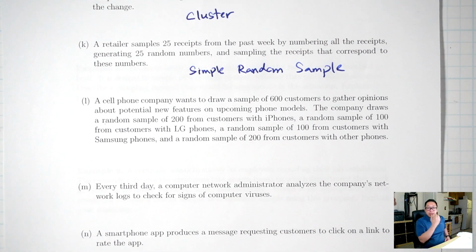L. A cell phone company wants to draw a sample of 600 customers to gather opinions about potential new features on upcoming phone models. The company draws a random sample of 200 customers with iPhones, a random sample of 100 customers with LG phones, a random sample of 100 customers with Samsung, and a random sample of 200 customers with other phones.